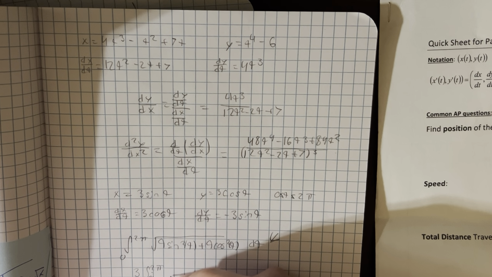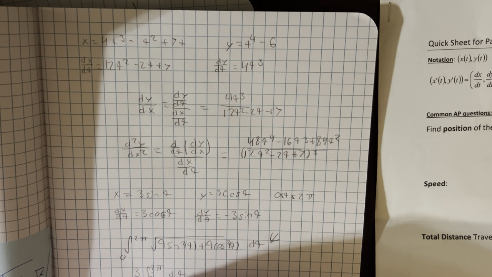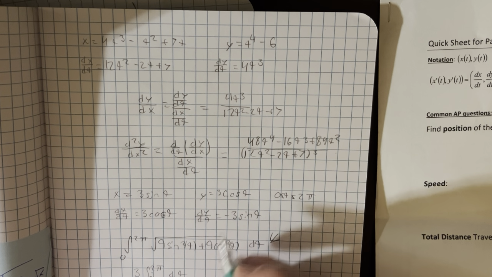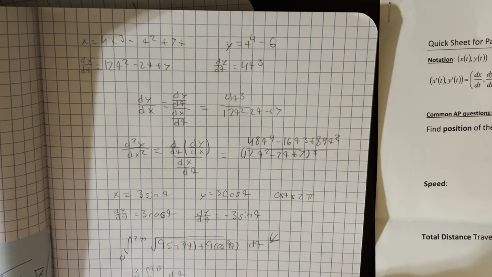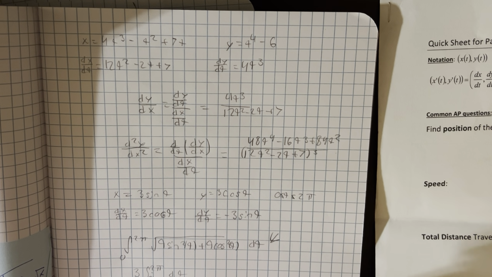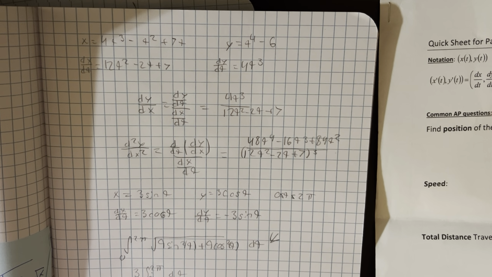times the integral from 0 to 5 of dt. And what you're gonna get from that is 6, because cosine squared plus sine squared, in the formulas that we learned all the way back in pre-calc, equals 1. So that's why that all goes away, really. That's how you use the arc length formula to find the arc length. So the arc length would be 6 pi for that formula.